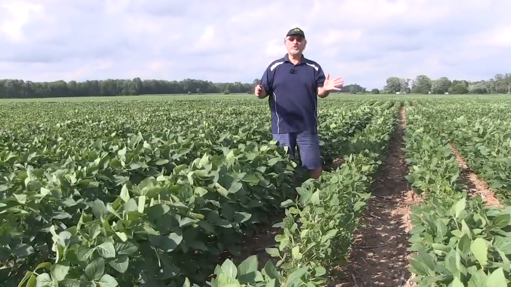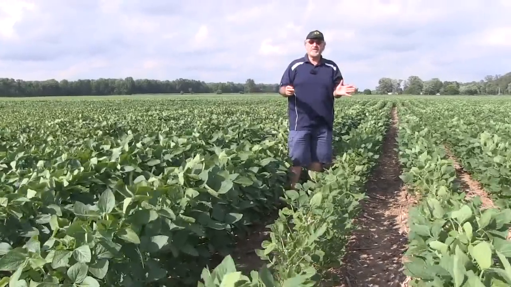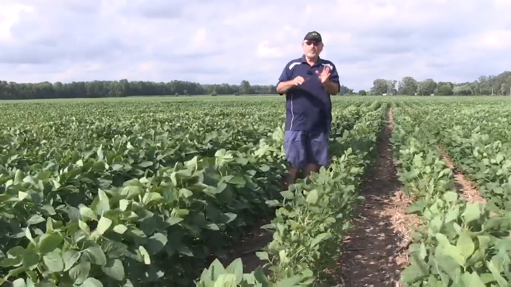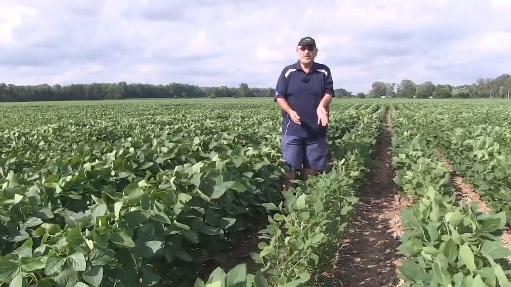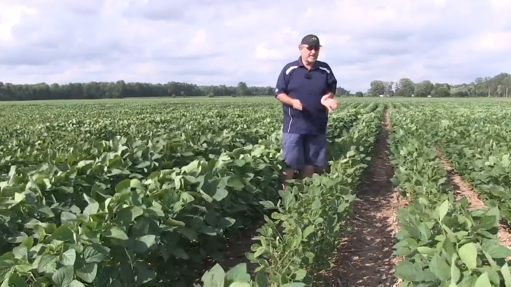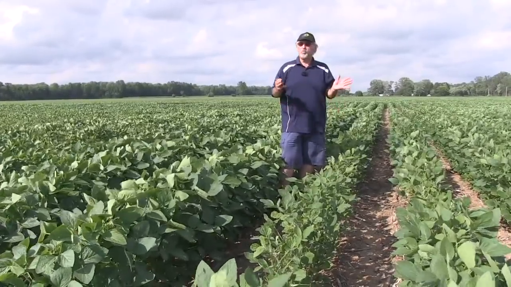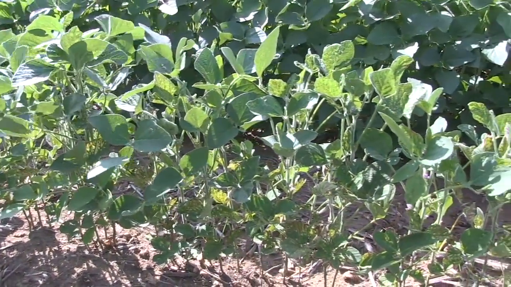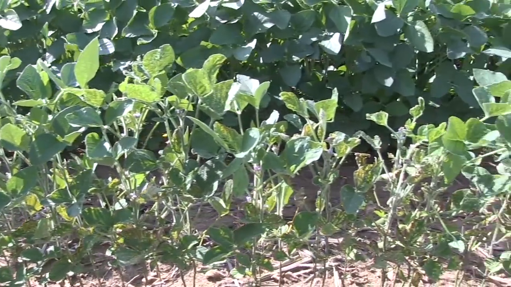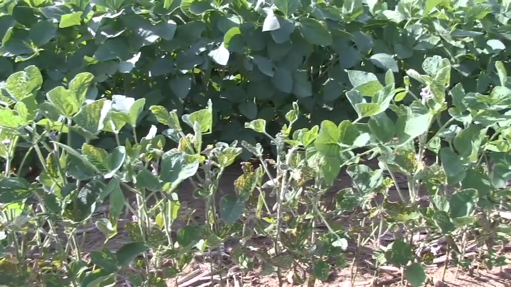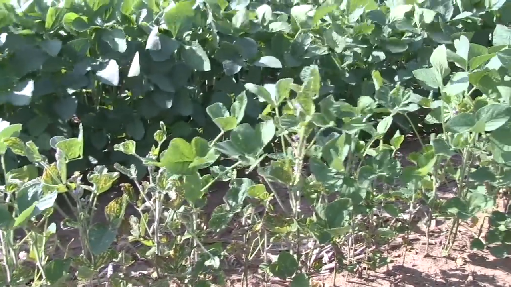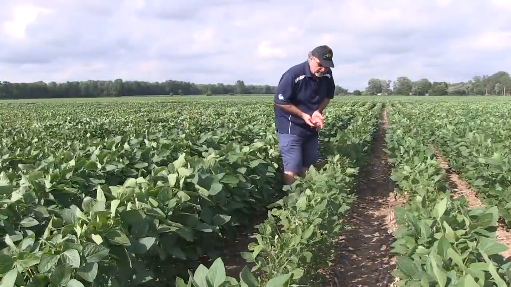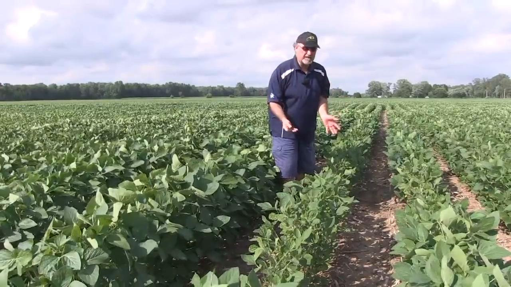As we showed earlier, early SDS symptoms can be noticeable. They start off as small yellow chlorotic spots, with necrosis down low, and work their way up. Here we're seeing a field that has really good SDS pressure. On this variety, we're seeing much more pronounced lower symptoms, a considerable amount of interveinal chlorosis and necrosis working its way up the plant. We're seeing that typical stunting as well.